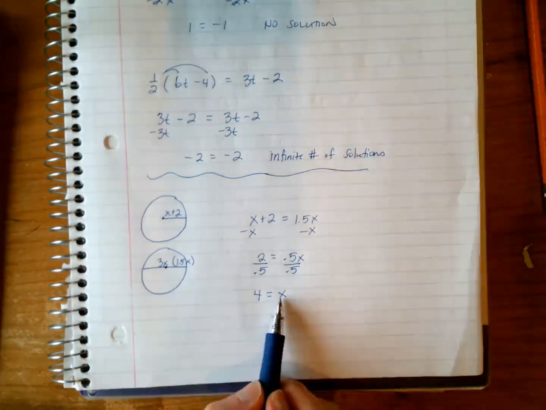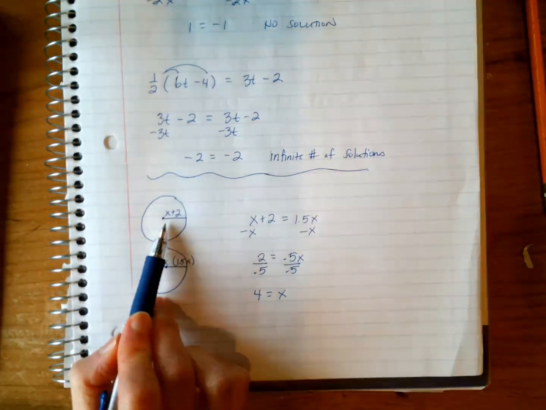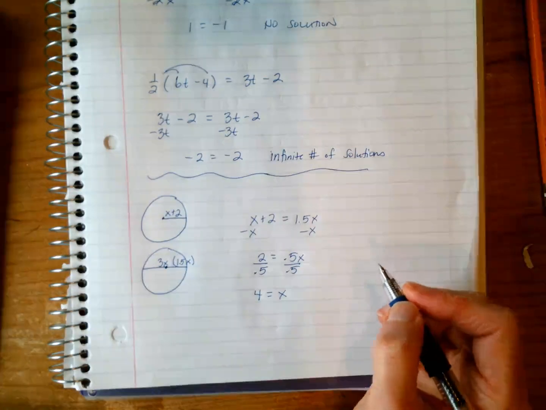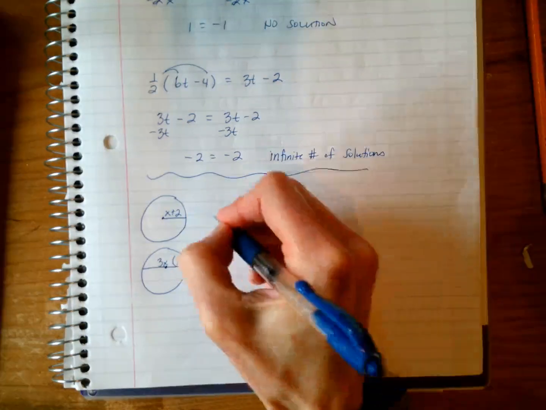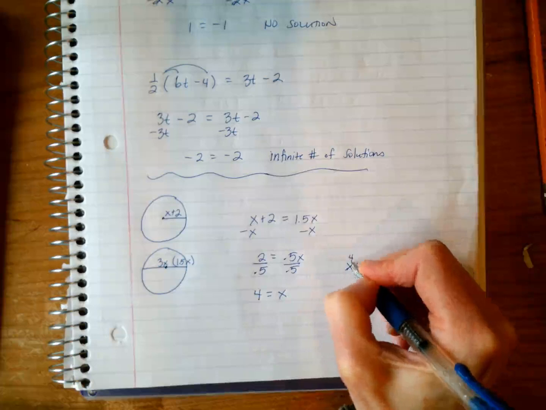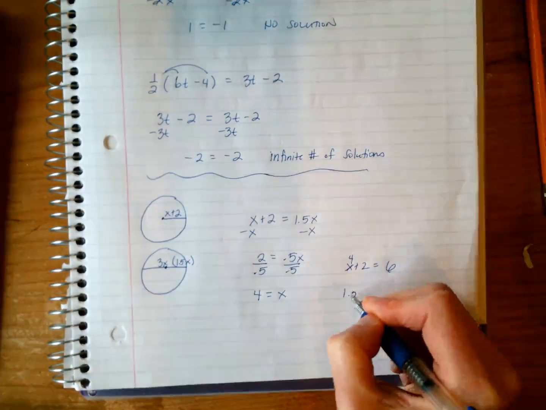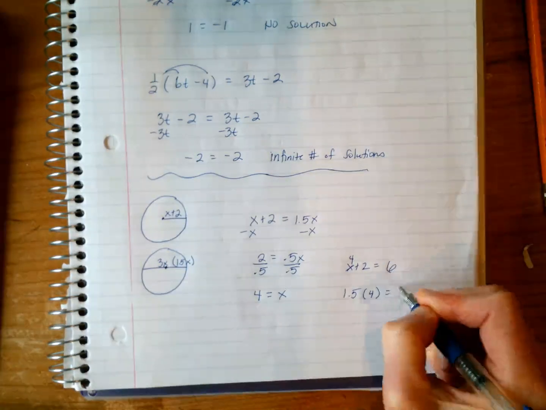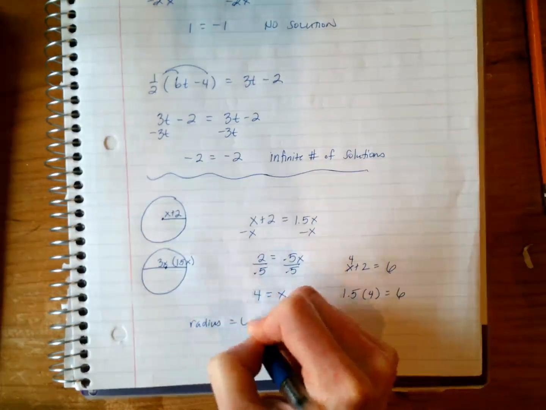That is the answer to what x is equivalent to. So now when I plug this back in to x, I can end up with what the radius is. So if I have x plus 2, and this x is now 4, I can see that the radius is 6. I double check it with here. 1.5 times my x, which is a value of 4, I am going to end up with 6. So my radius equals 6.